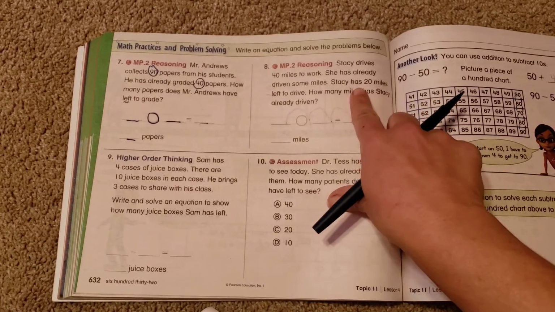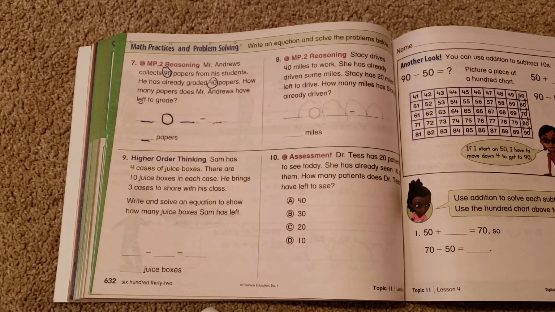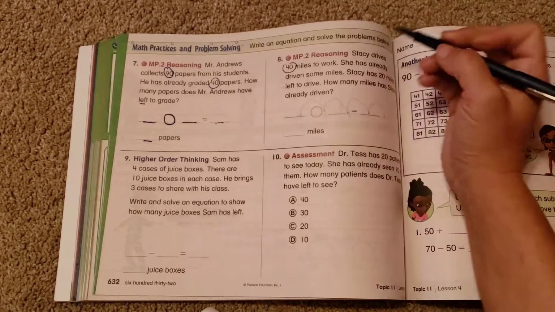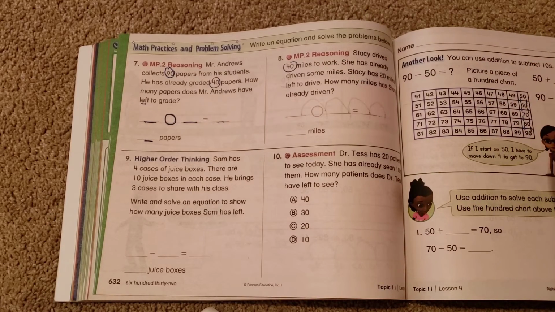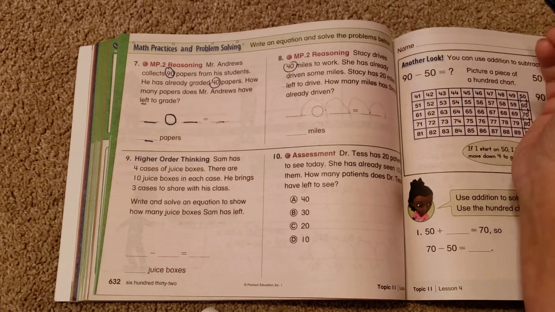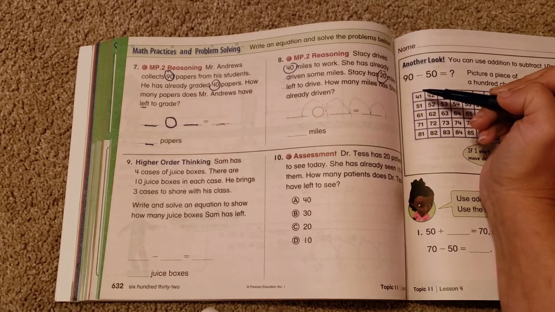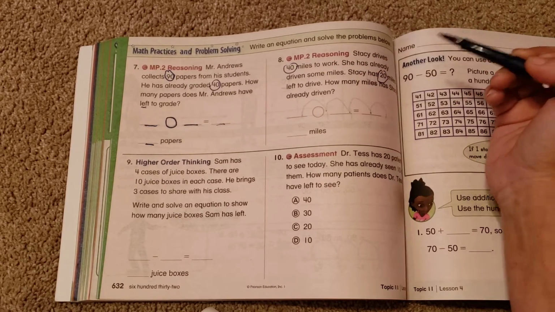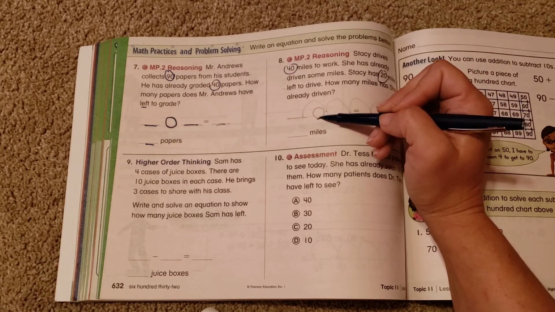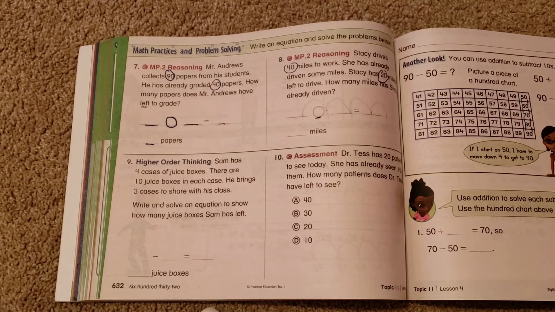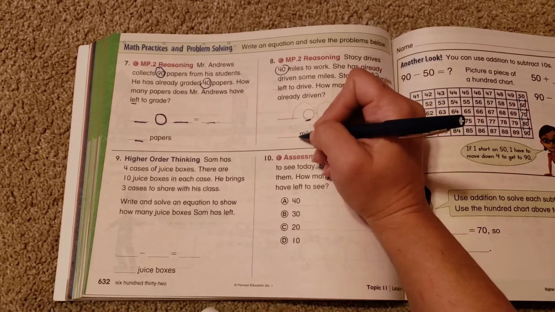Same thing over here. Stacy drives 40 miles to work. She has already driven some miles. We don't know how many. So Stacy has 20 miles left to drive. How many miles has Stacy already driven? So there's our two numbers, and we just have to put the symbol in here, whether it's plus or minus. Remember, we're doing a subtraction chapter. And then you're going to put your answer here and then again here.